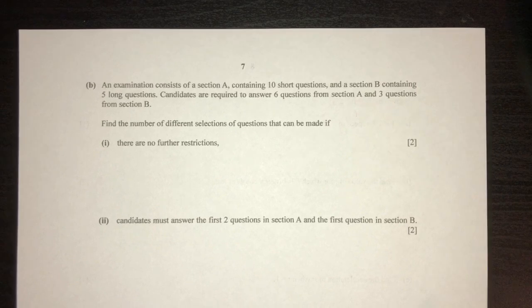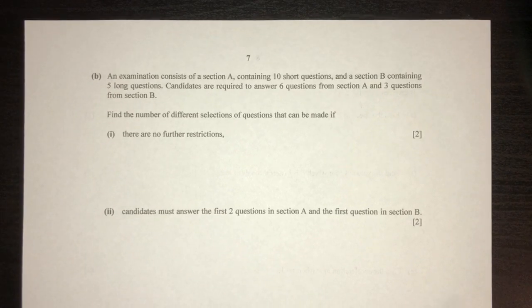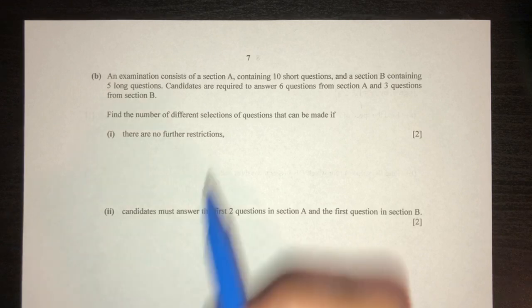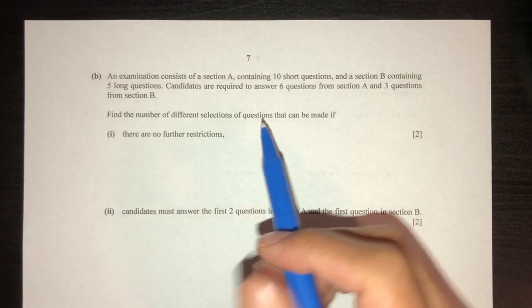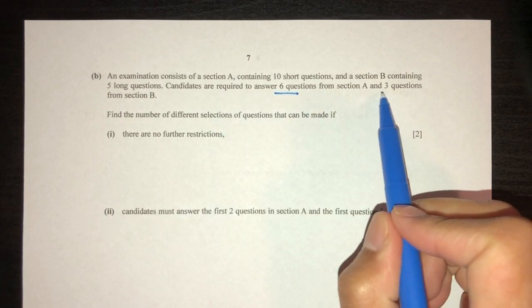Let's move on to part B of question number 5. An examination consists of section A containing 10 short questions and section B containing 5 long questions. Candidates are required to answer 6 questions from section A and 3 questions from section B. So these are the conditions, 6 from A and 3 from B.